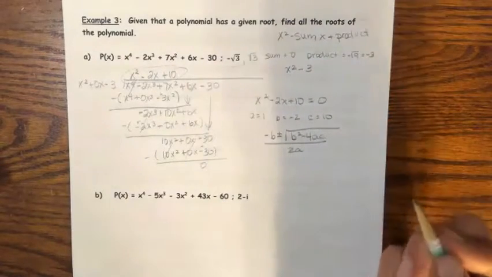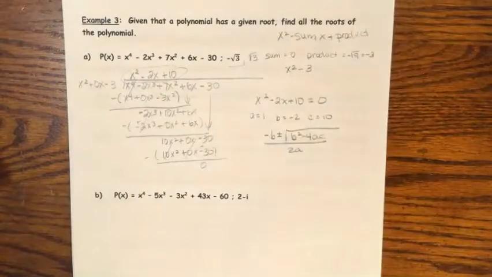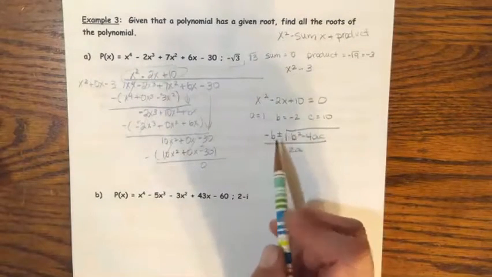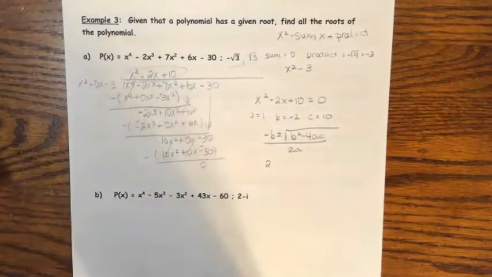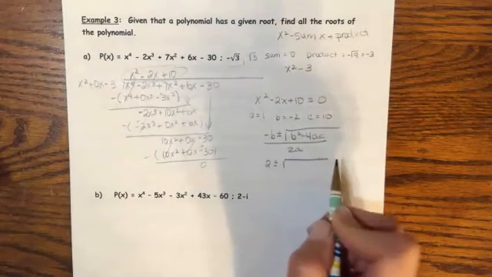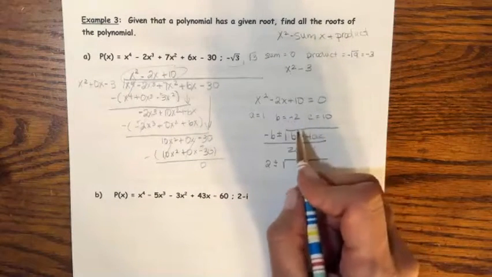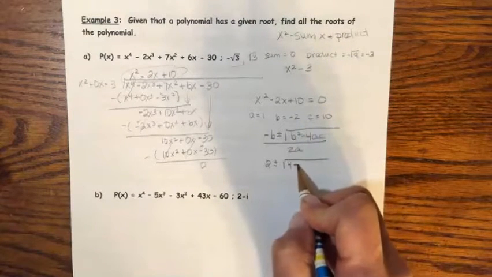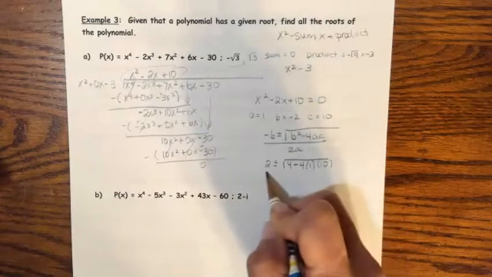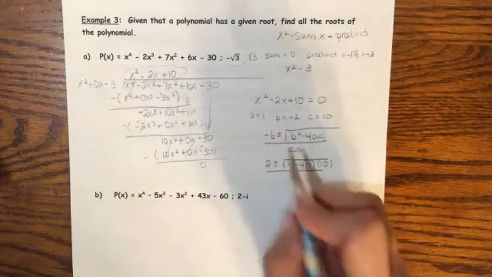So negative b plus or minus the square root of b squared minus 4ac all over 2a. So if b is already negative, the opposite of that would be positive. Plus or minus. If I square negative 2, I get positive 4. Minus 4 times 1 times 10. All over 2 times 1 is 2.